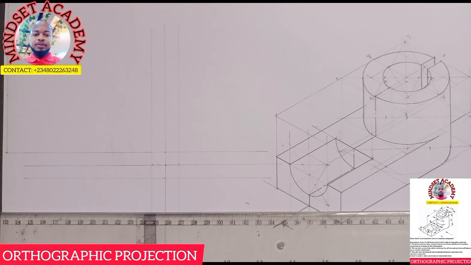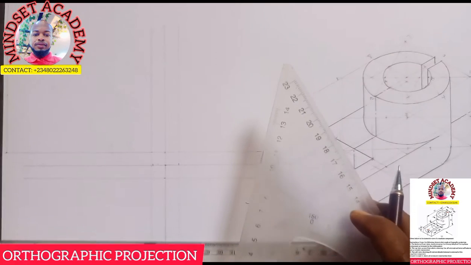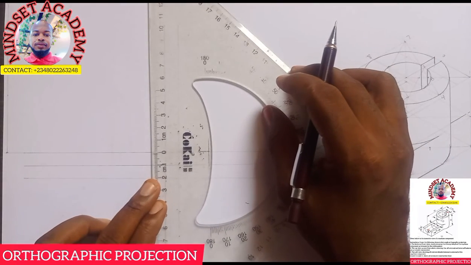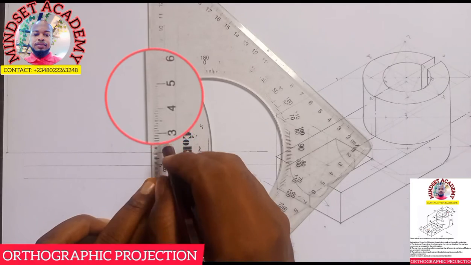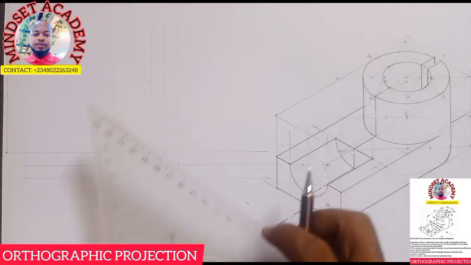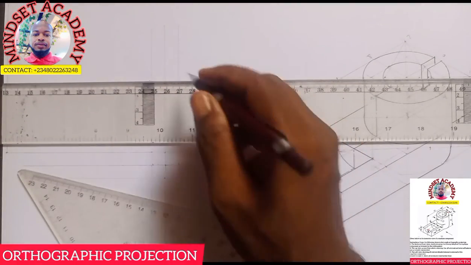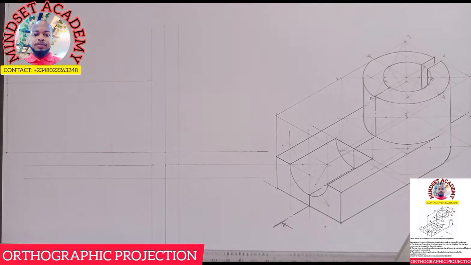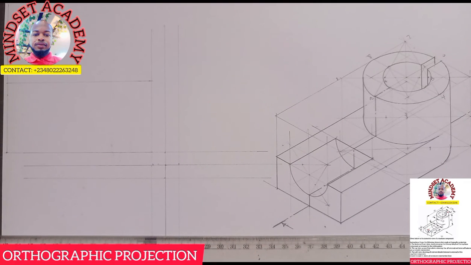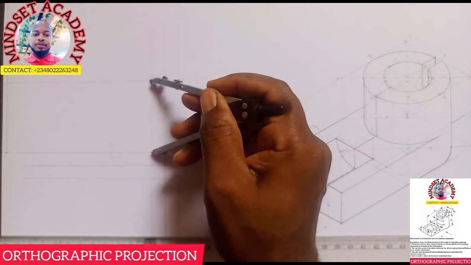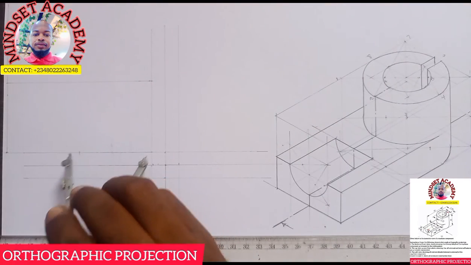So once you've done that, the height is given to be 56. That means from here to here is 56. So you measure your 56, from 0 to 56. The 56 is somewhere here, and you close it up. Hope you can see that. And once you've done that, the next thing is the thickness here. The thickness here is also 56. So I'll just measure my 56 from here to this point.